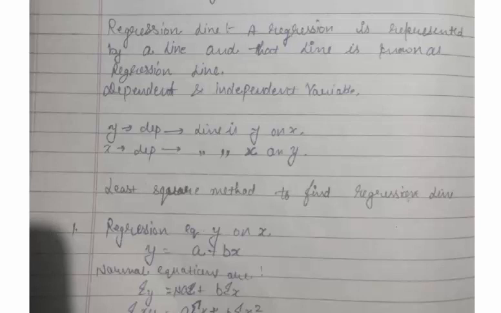So, regression is basically the average relationship between two or more than two variables, or regression means estimation or prediction of one variable on the basis of another variable.